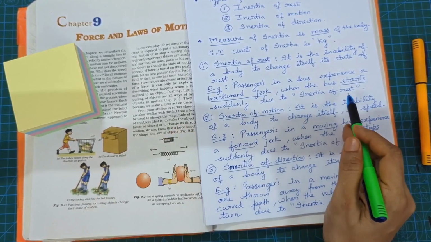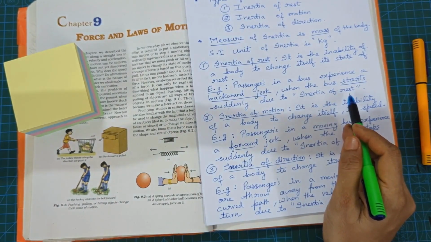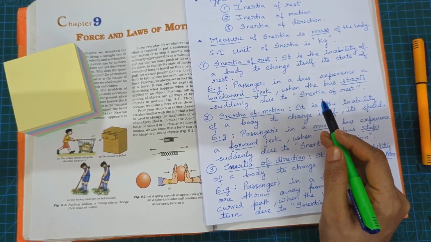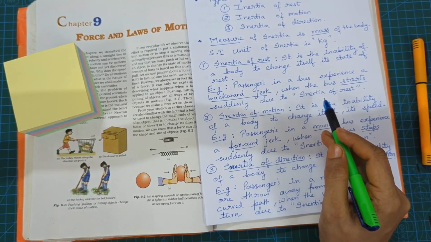You understand, when a bus is at rest and passengers are sitting or standing and the bus starts suddenly, the upper part of the body experiences a backward jerk. Why? Because the lower part of the body is in contact with the bus, so it experiences a direct force.